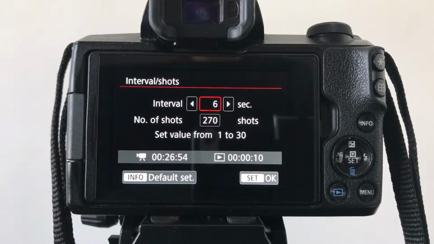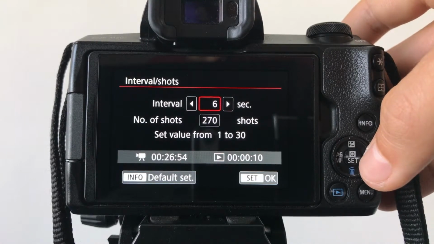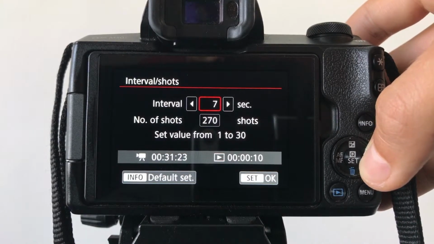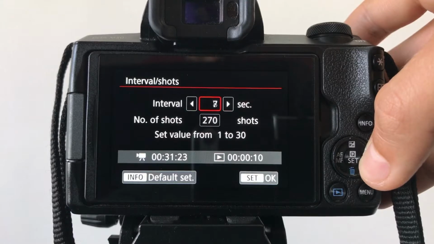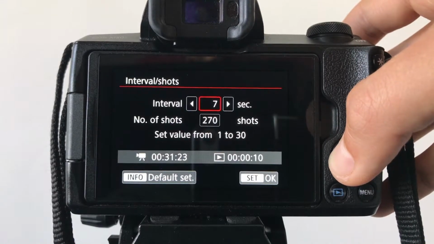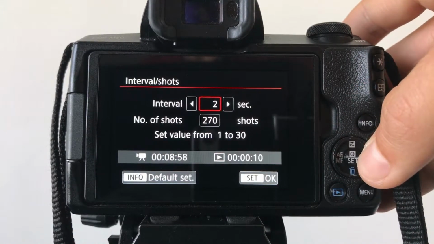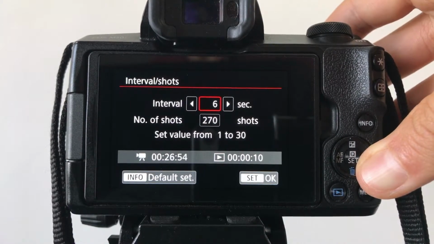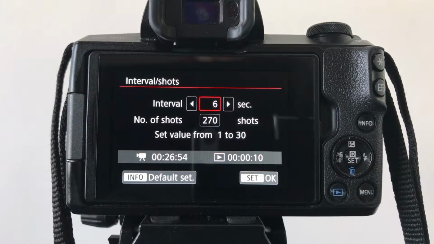I will choose custom, and then go to interval and shots. An interval of 6 means it will take a photo every 6 seconds. That's pretty good for moving clouds. But if I want to take a time-lapse of a sunset, then I want to bring it up to maybe 7 or 8. And if I take a time-lapse of some walking people, then I will probably choose 1 or 2. So it depends on what you're shooting. Let's say I want to take a time-lapse of some clouds, so I'll bring it to about 6.